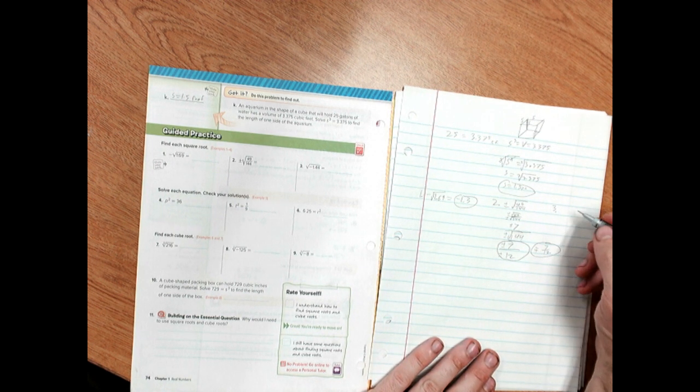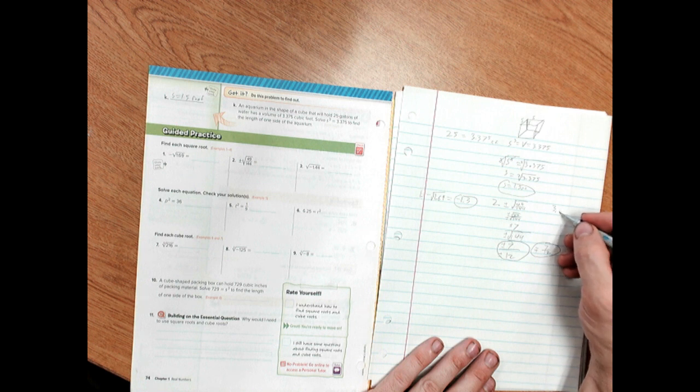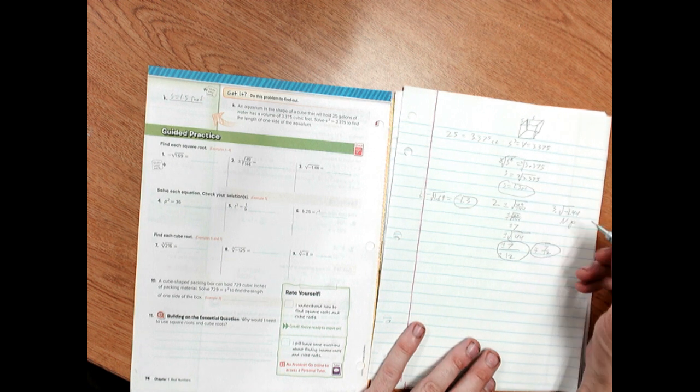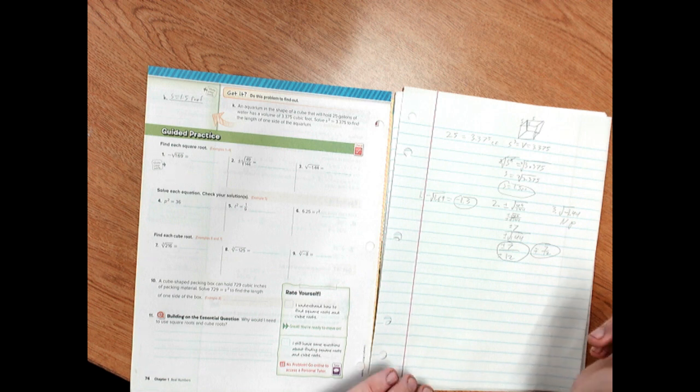Number 3. The square root of negative 1.44. This is not possible because you cannot take the square root of a negative.